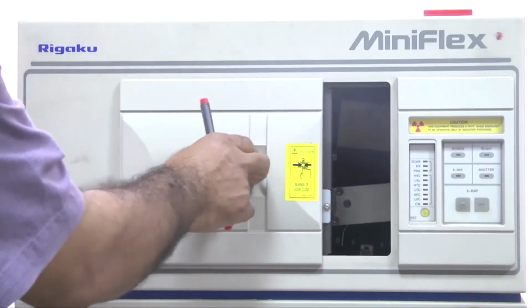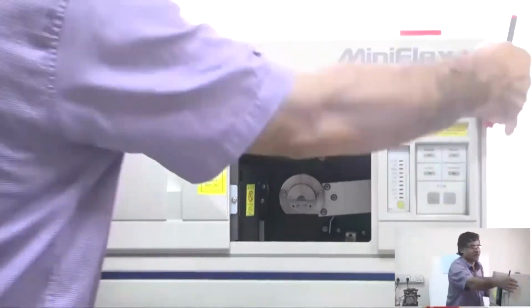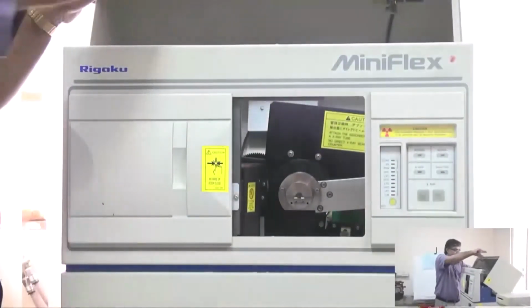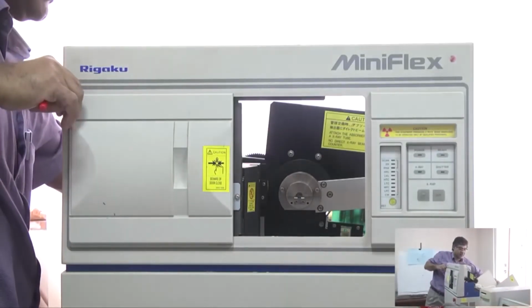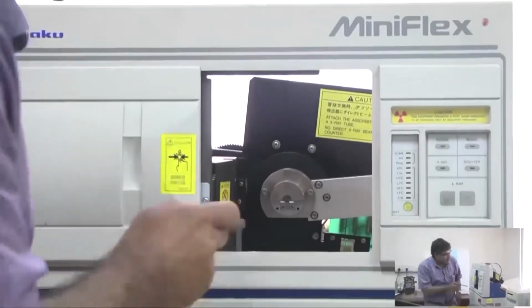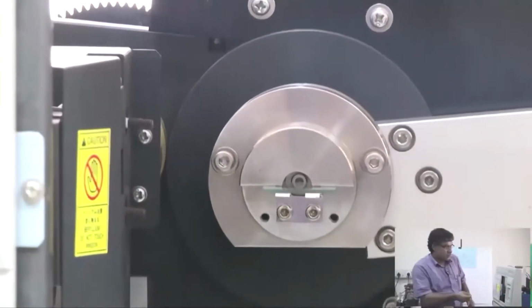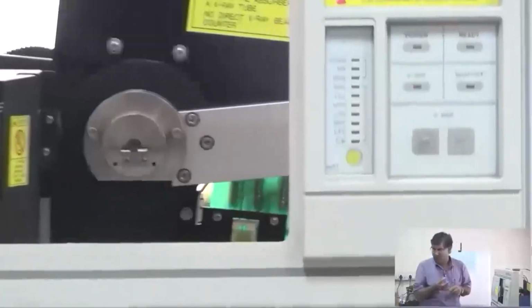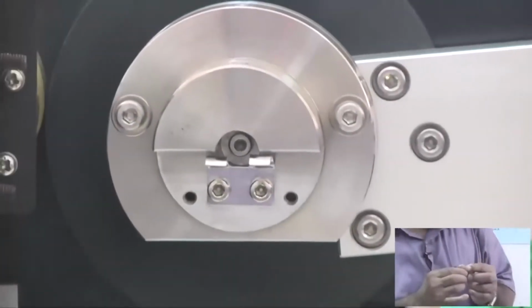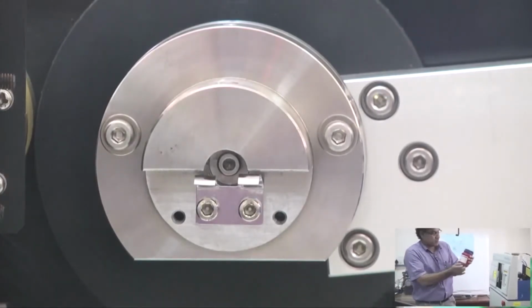So, there is a door, I will open it. I will open this back side also to show you. Here you can see, when I open the door, immediately I am able to see where we put the sample. This is the sample holder. We just use a glass slide for putting our sample. Say we have aluminum powder, here you can see we have aluminum powder.